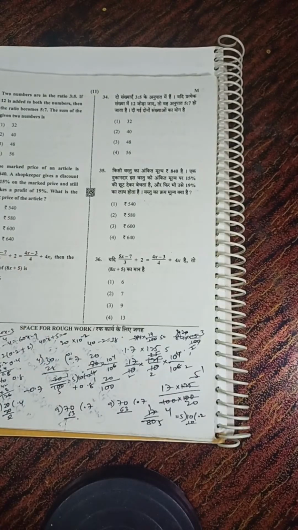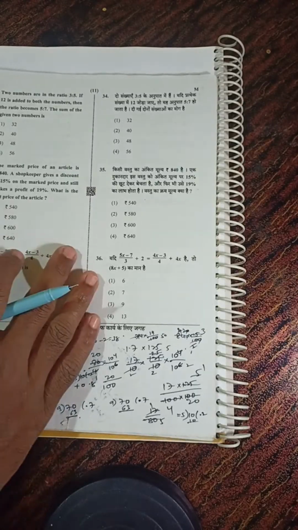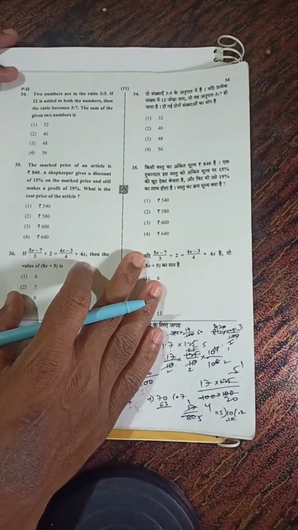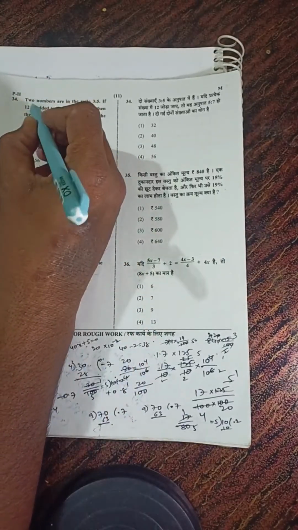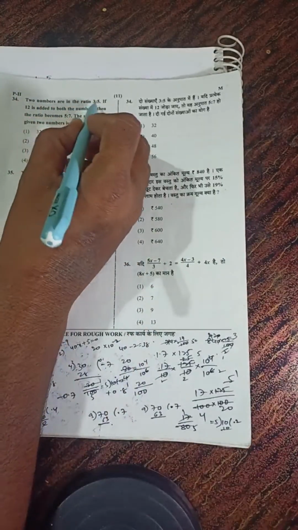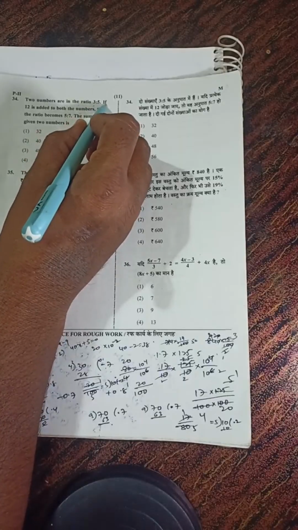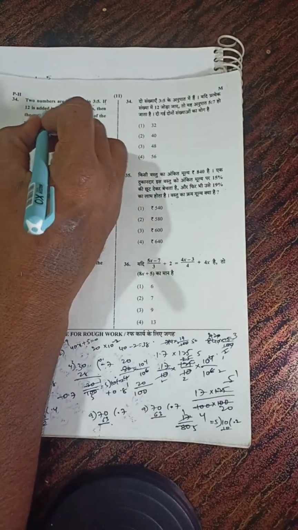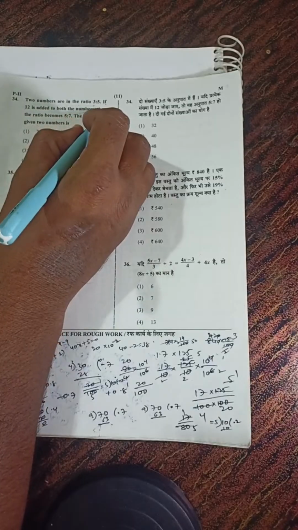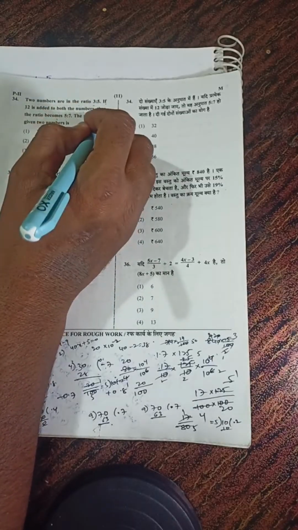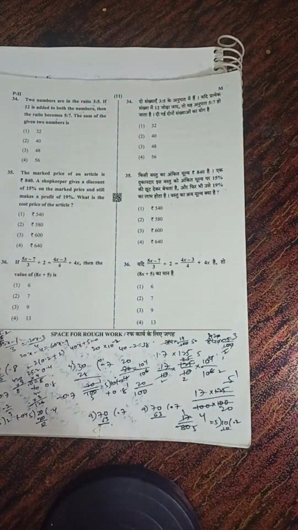Yes. So what is the next question? See question number 34. Two numbers are in the ratio of 3:5. If 12 is added to both numbers, then the ratio will become 5:7. Find the sum of the two numbers.